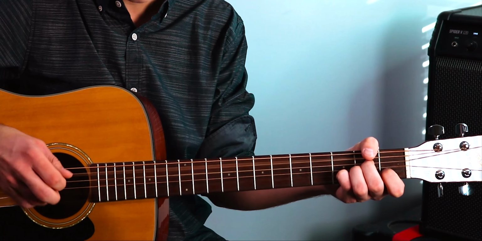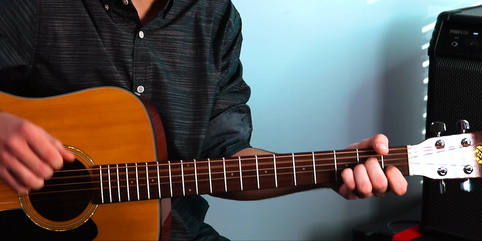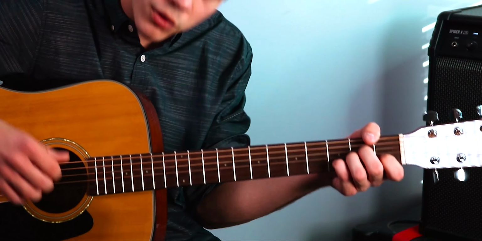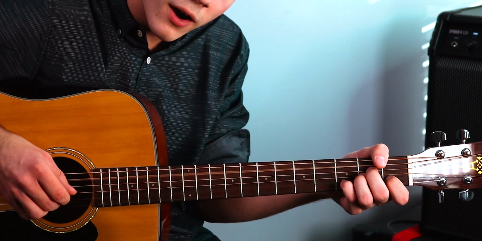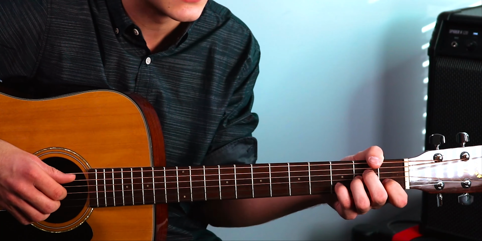Arpeggiating through it, then coming back down, going like that with both 'and', 'four', 'and'. So back there you do play on the downbeats.